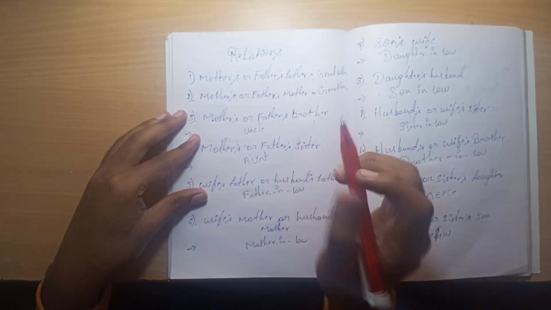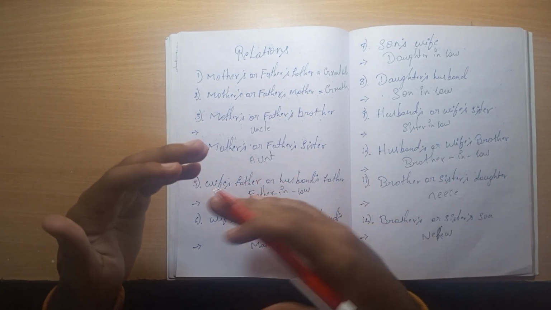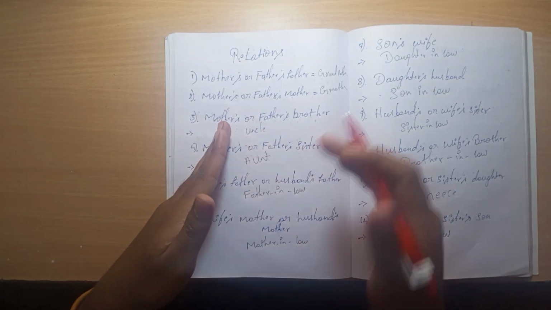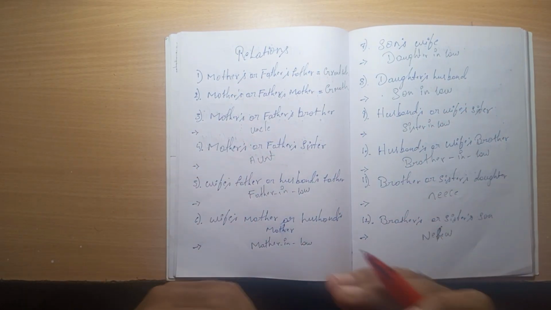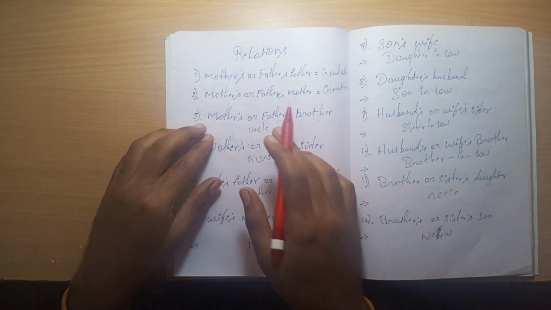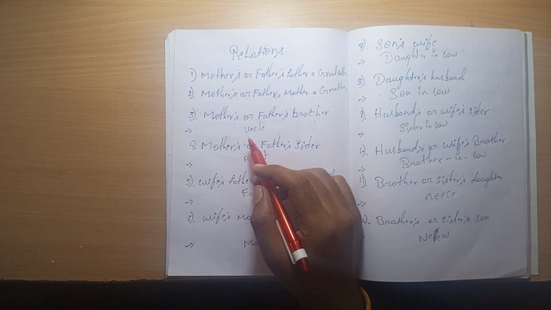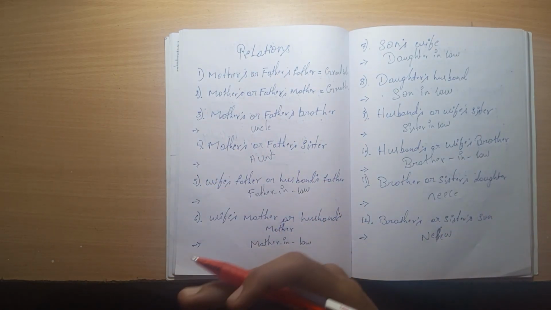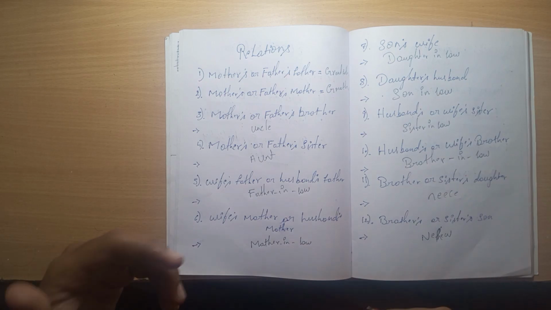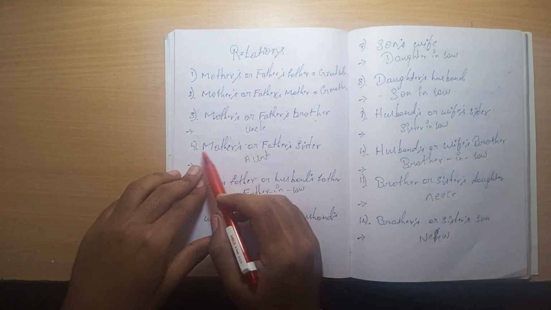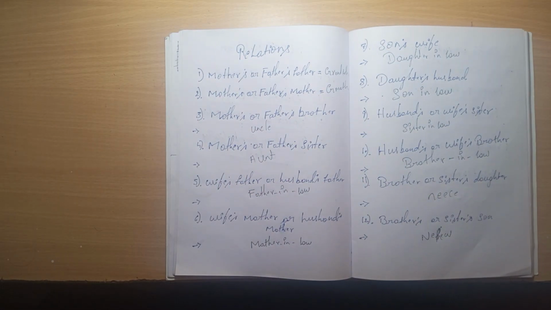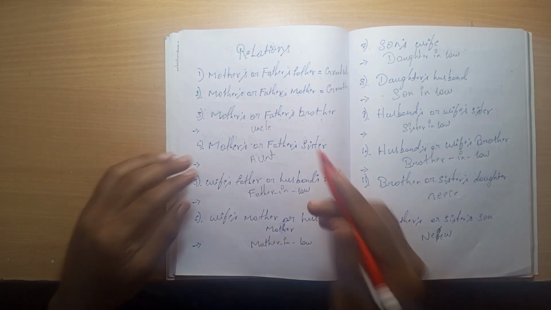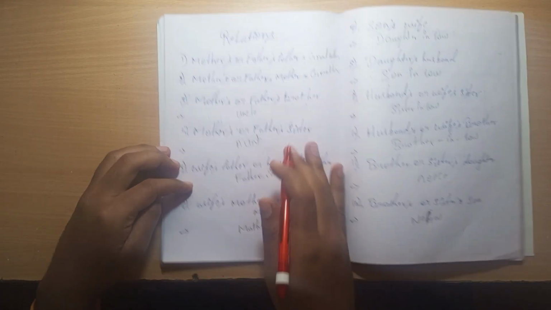Mother's or father's father we call grandfather, and mother's or father's mother we call grandmother. Third, mother's or father's brother, that means your father's brother, we call uncle. Fourth, mother's or father's sister we call aunt.